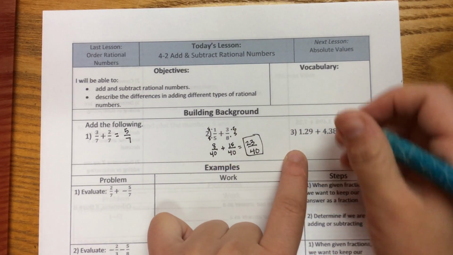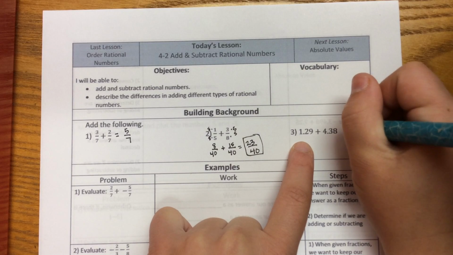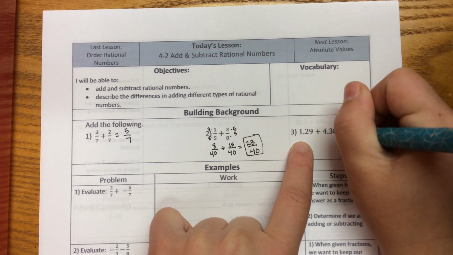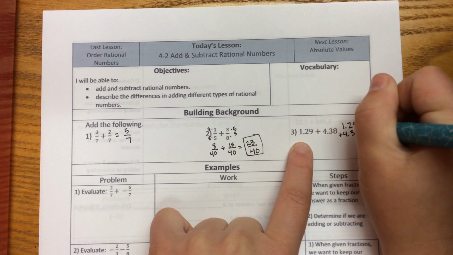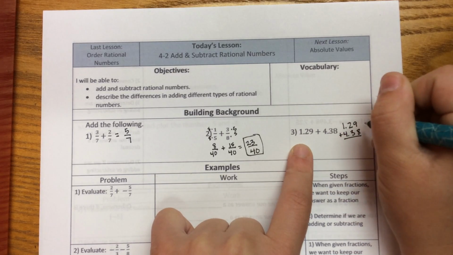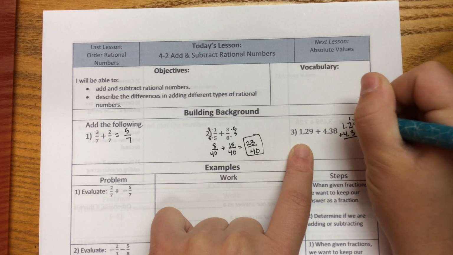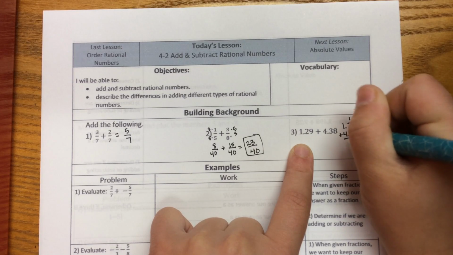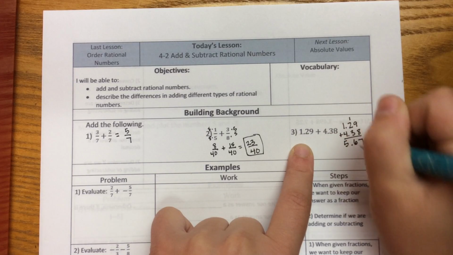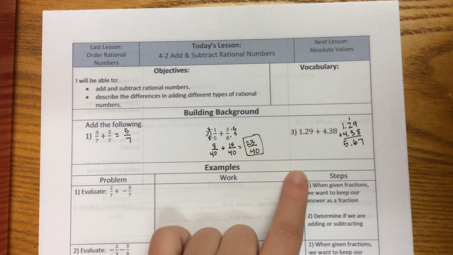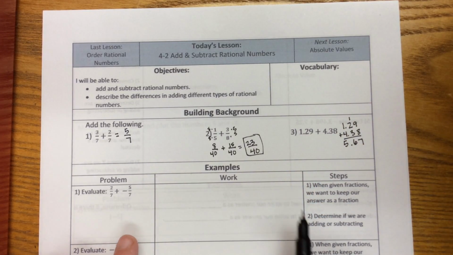Okay, and then last one, I'm going to write this vertically, 1.29 plus 4.38. Remember, we always line up those decimal points. So 9 plus 8 is 17, carry the 1. 3 plus 2 is 5, plus 1 is 6, and 4 plus 1 is 5. So 5.67 or 67 hundredths.